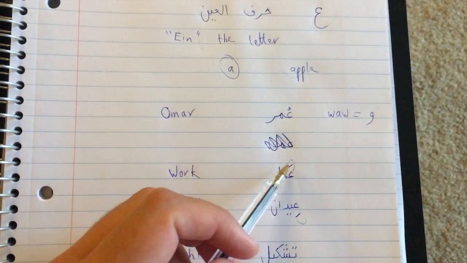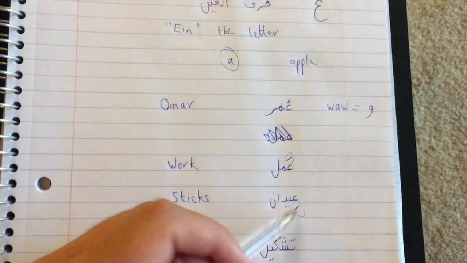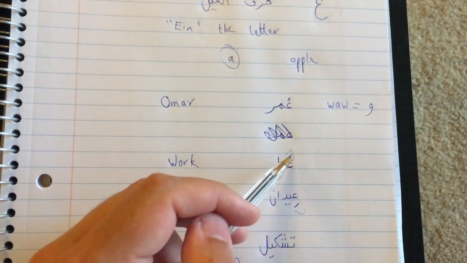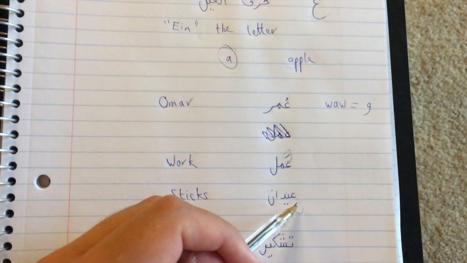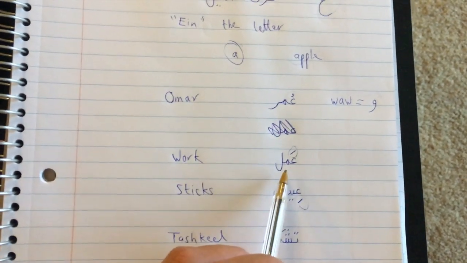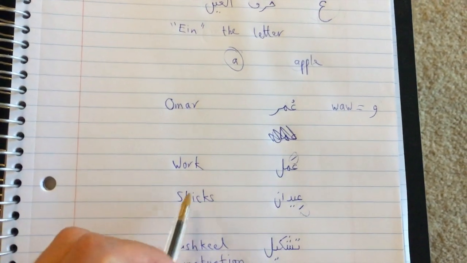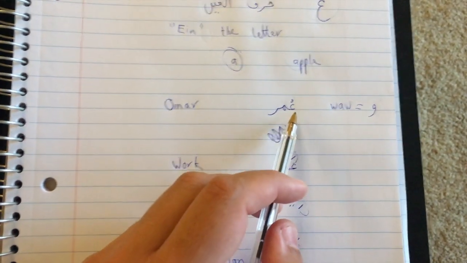Obviously the dhamma is different than the fatha, but the fatha looks very much like a kasra. It looks pretty much the same. It is where it is that determines how that letter is pronounced. Here it is a in the word Amal, or work, and here it is i in the word Aidan, or sticks, and here it is o in the name Omar.